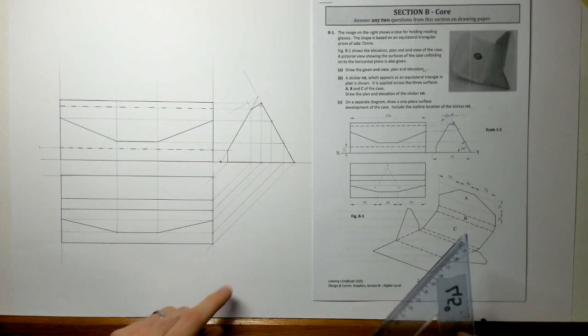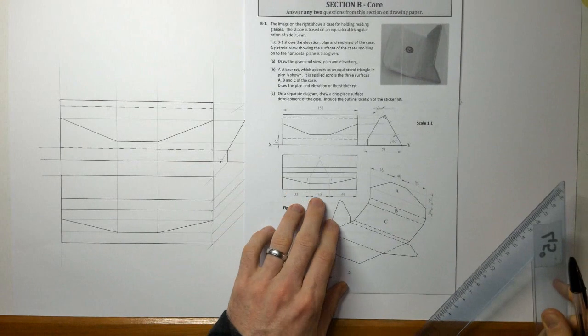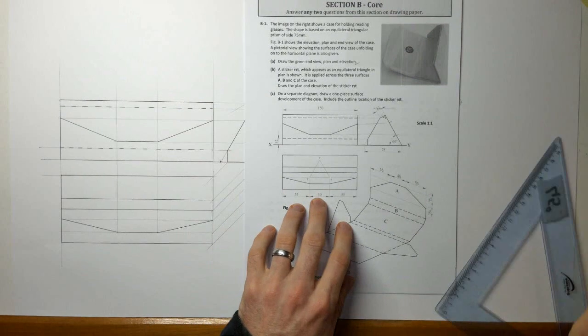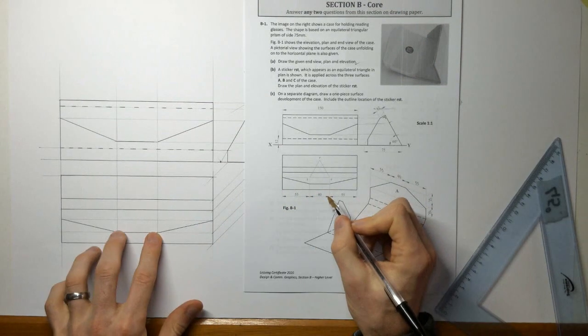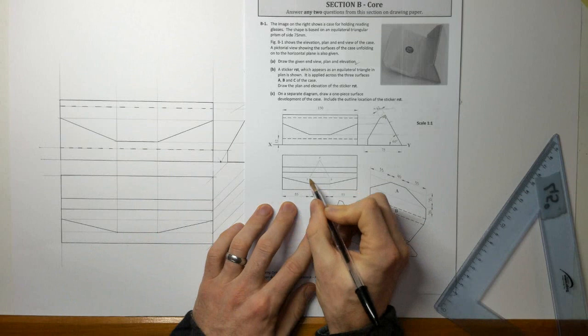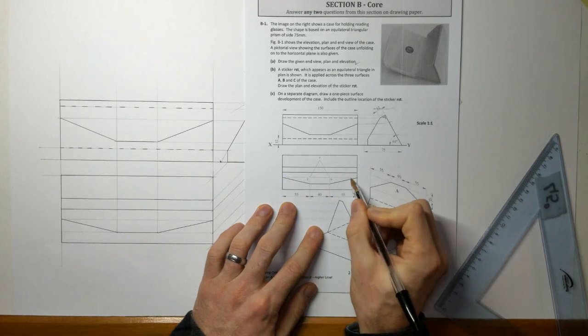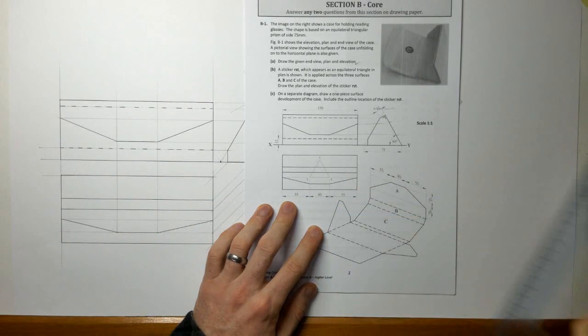Okay, so I suppose the length of the base of the equilateral triangle there is 40, in line with that, and the position of it, T and S, is in line with what we've already found, and then we just need to draw our equilateral triangle.